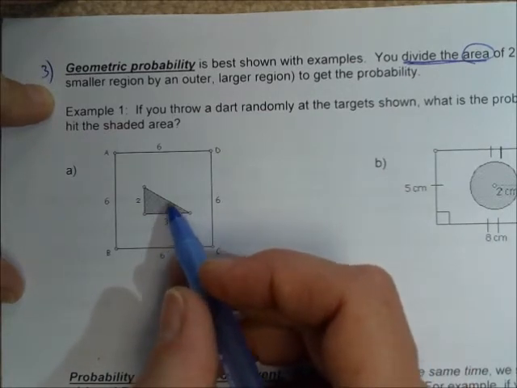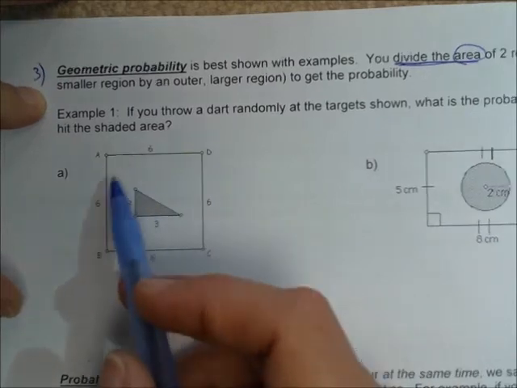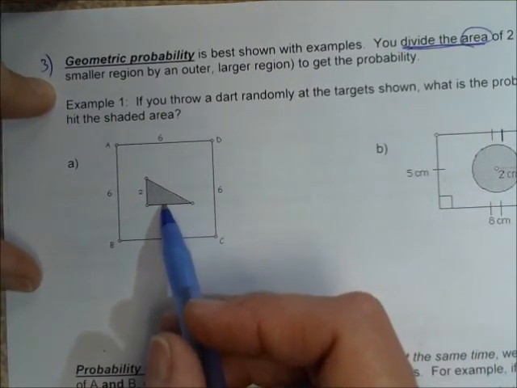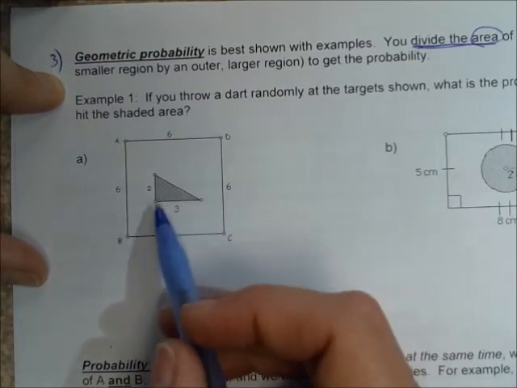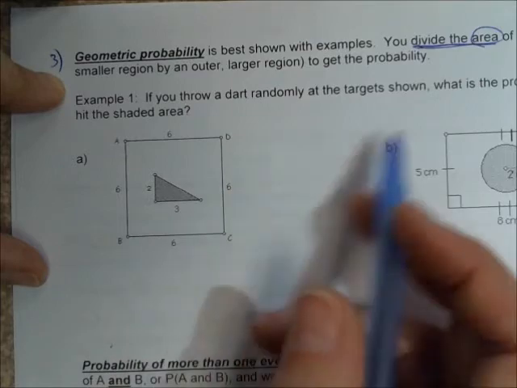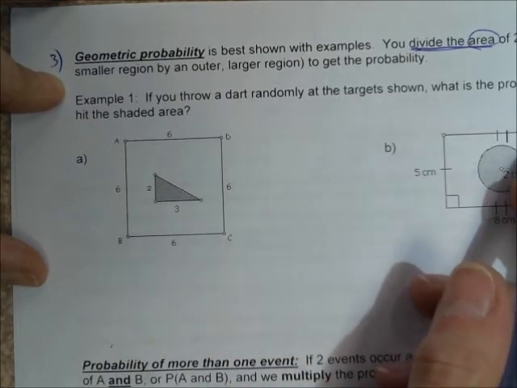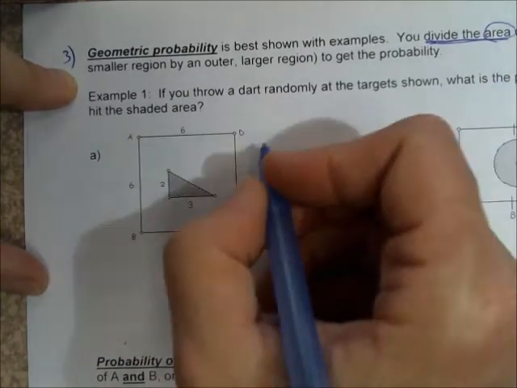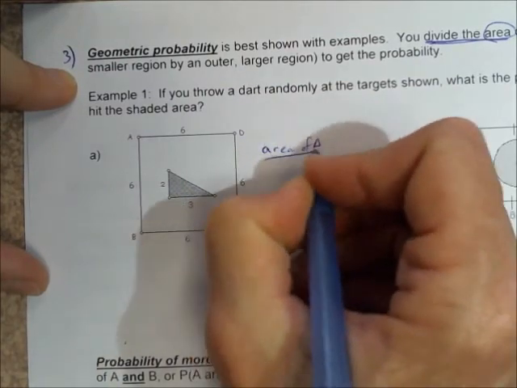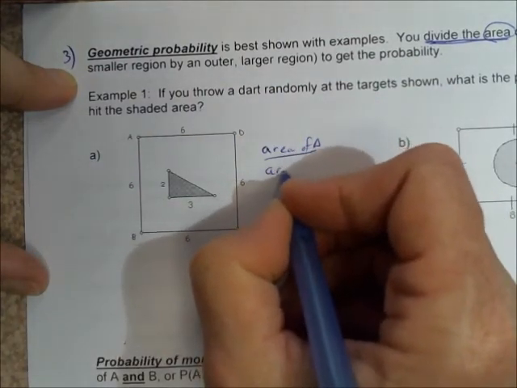So for example, let's say you have a dartboard. You have two dartboards. One looks like this. I know it doesn't really look like one. But if you have a dartboard that looks like this and you randomly throw darts at that target, what's the probability that you're going to hit the shaded area? Well, it's the area of a triangle divided by the area of the square.